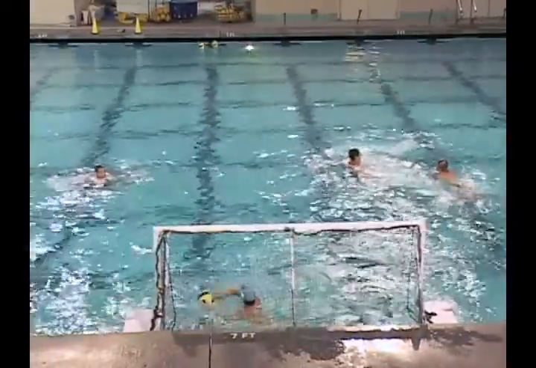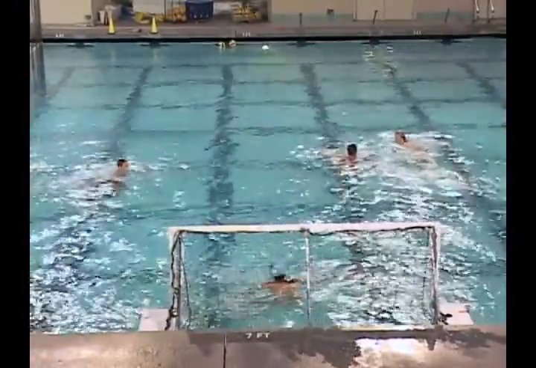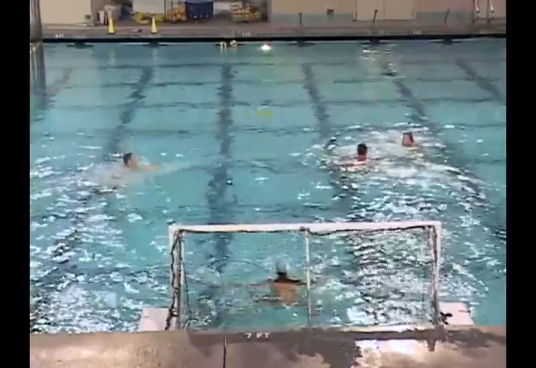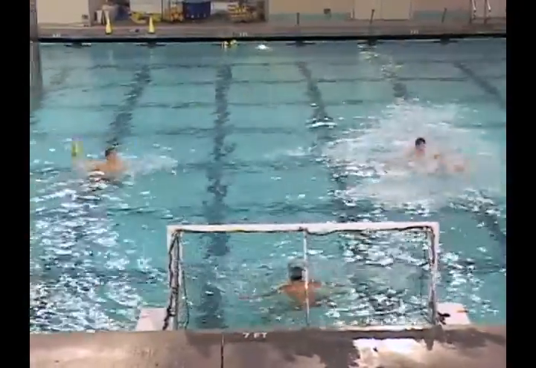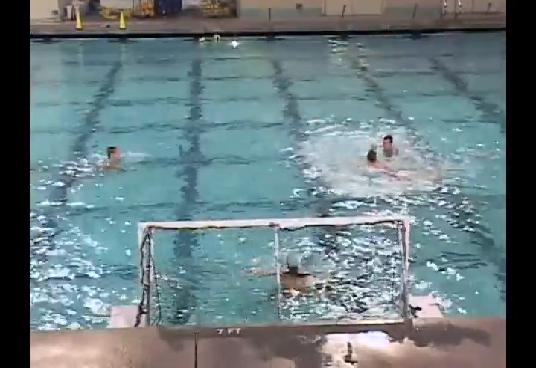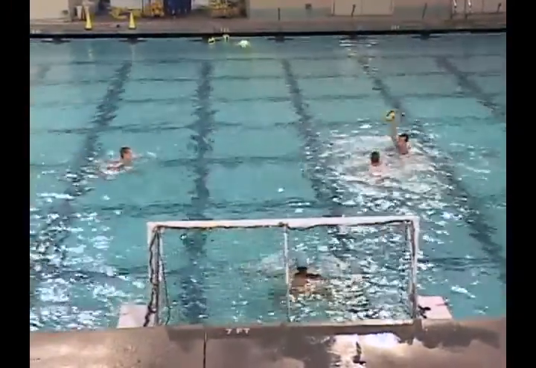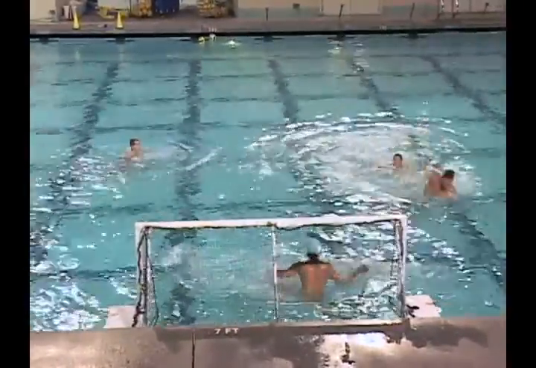So again, he's making that pass, stepping inside, creating some space, getting the ball right back for a shot. Right as the defense closes out, he uses that momentum forward to go around the defense, catch and shoot. Offense has the ball up, gives and goes, shooting.